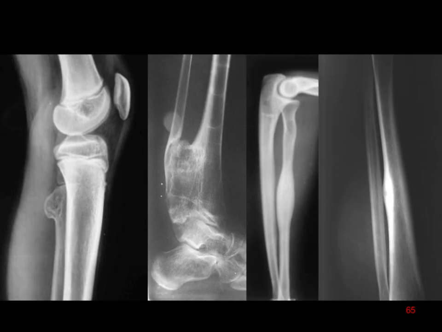Now, these are examples of active lesions, but again, they are classic radiological diagnoses. The one on the left is a small osteochondroma in the proximal fibula. Similarly, in the next image is that of an osteochondroma arising from the distal tibia. Next to it is a fusiform dense sclerotic lesion in the radius, which is osteoid osteoma.